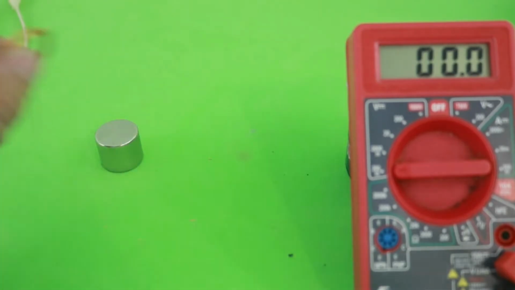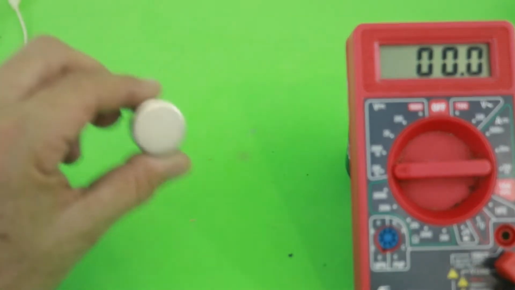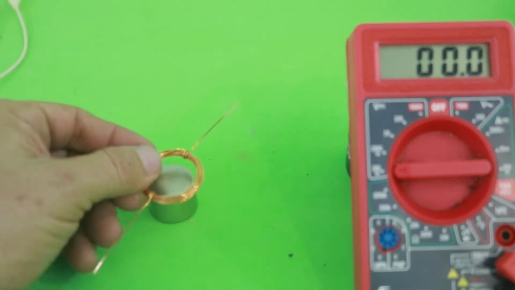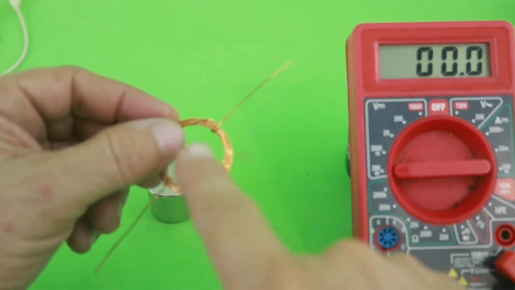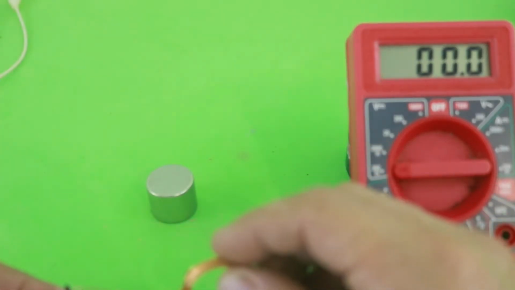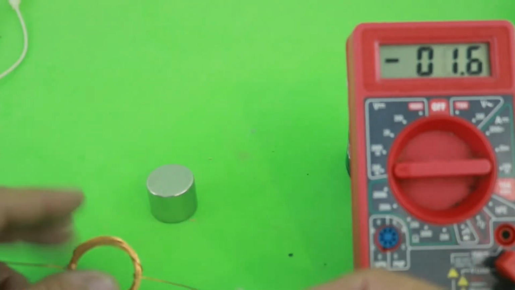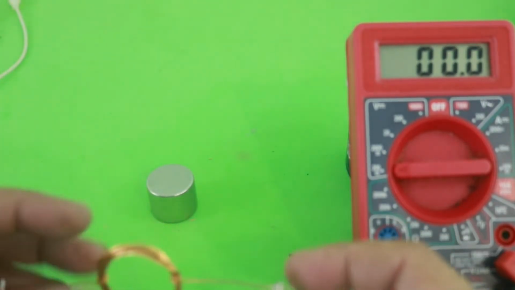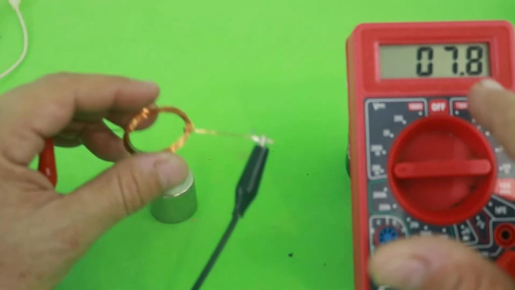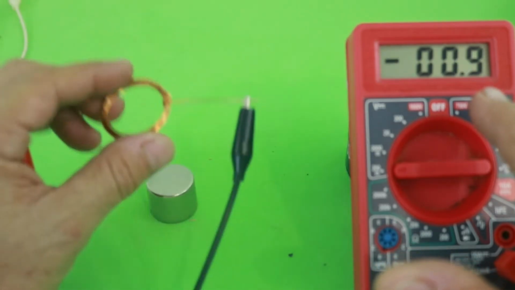As you may know, when you have a coil and the coil moves in the magnetic field of a magnet, for example, a current is induced on the coil. Let's see if we connect the multimeter to the ends of the coil. When we move the coil around the magnet, a small voltage appears in the coil.